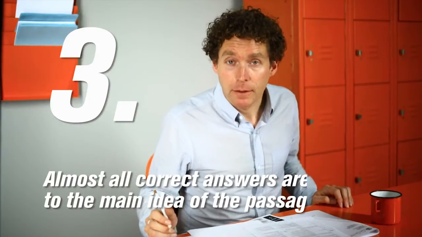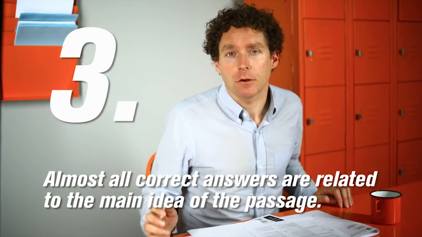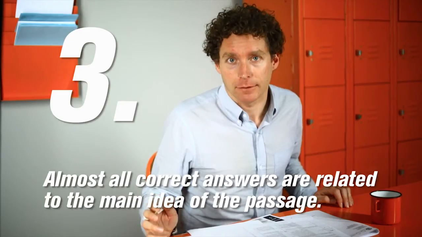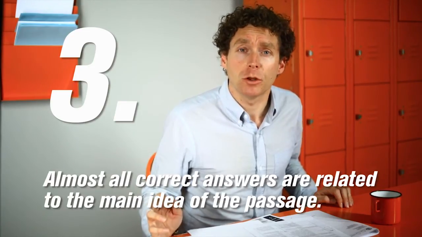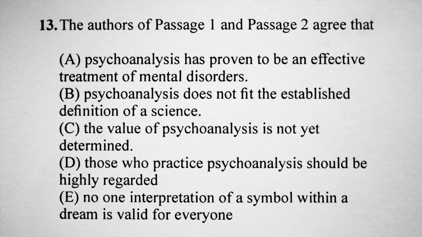Rule number 3. Almost all correct answers are related to the main idea of the passage. So once I've used rule number 1 and rule number 2 and I've found a couple of answer choices that I'm confident are correct, I look for similar lines of reasoning among the remaining answer choices. Most of the correct answers have something to do with the main idea of the passage, so if you can figure out what that main idea is, you can pick up that thread in many of the right answers.